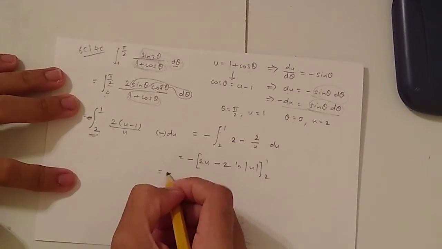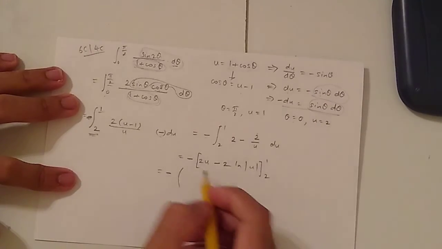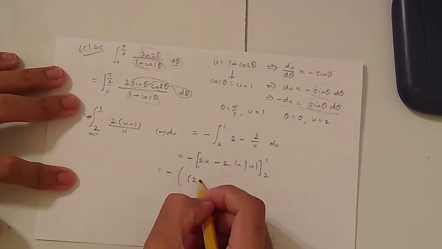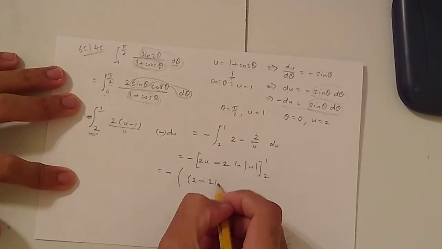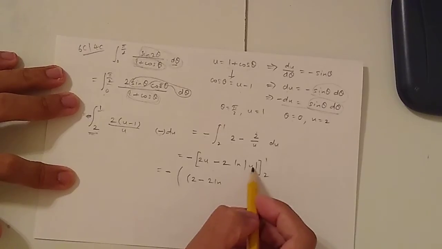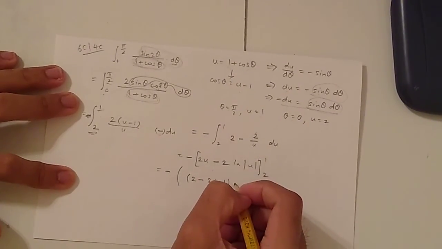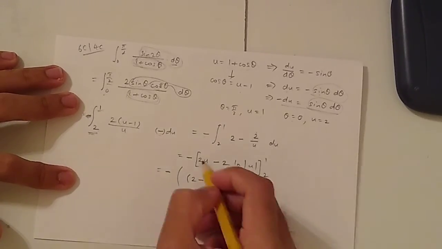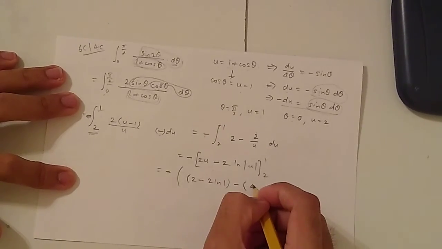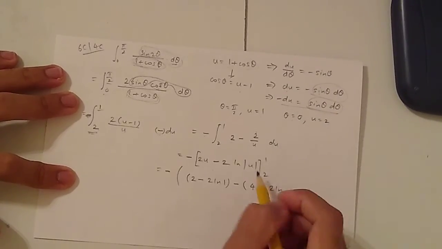And now the minus copies down, we have in the bracket substitute 1, we get 2 minus 2 ln of modulus 1. Modulus 1 is going to be 1. Minus, for the 2 when you substitute, you get 4 minus 2 ln of modulus 2.